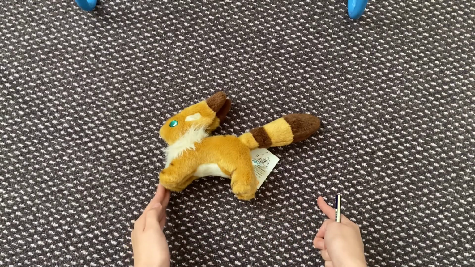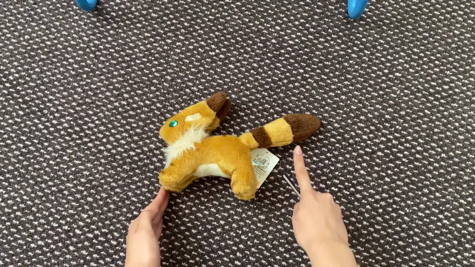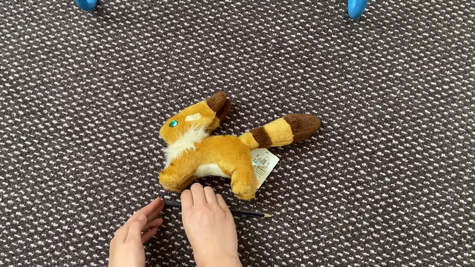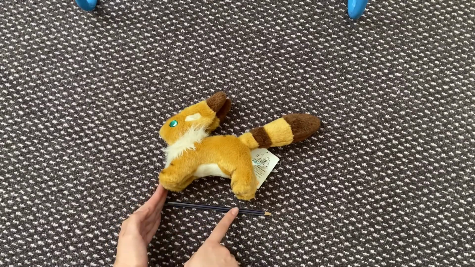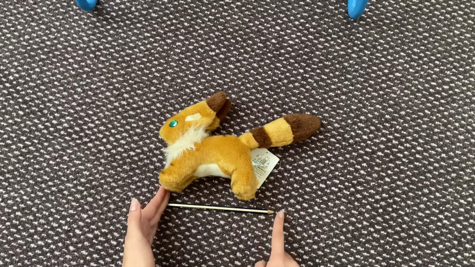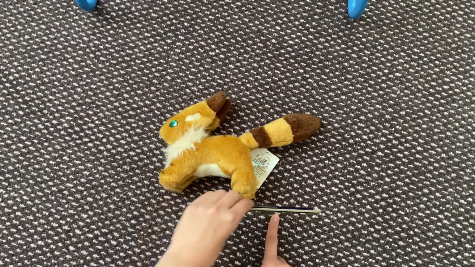So I want to measure from here to here. That is how long Teto's body is, including his tail. So I'm going to put my pencil over here and make sure the end matches up with Teto. So that's 1 pencil. Put my finger over here so I know where to put it next.